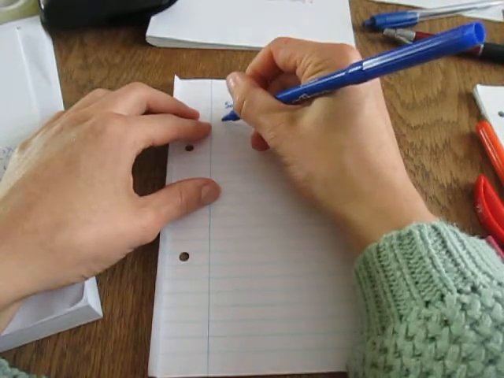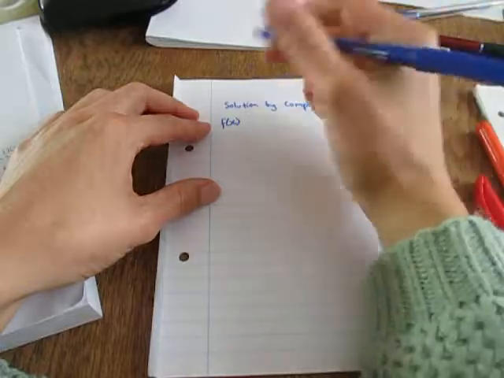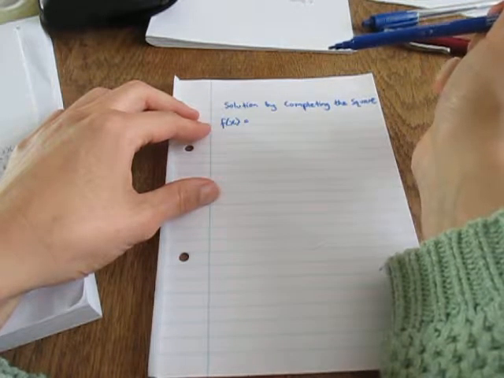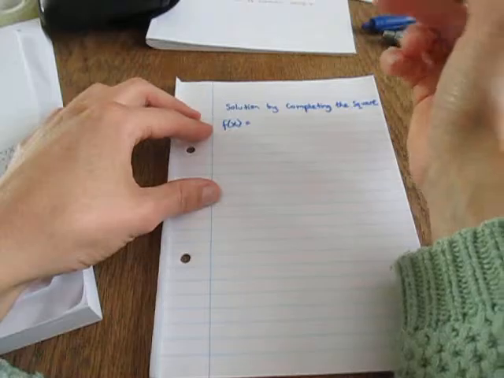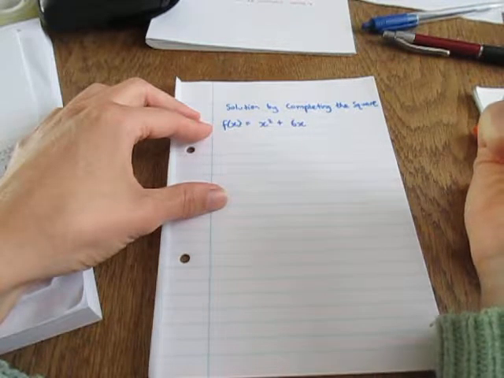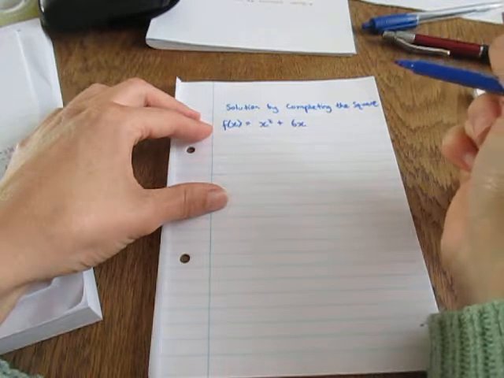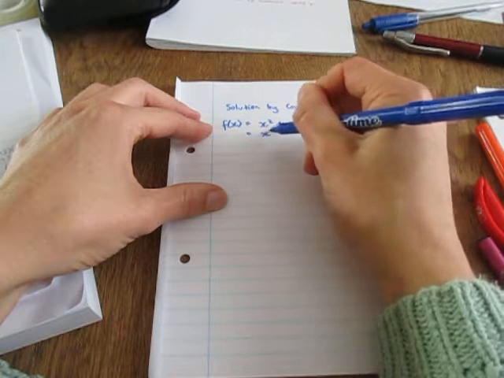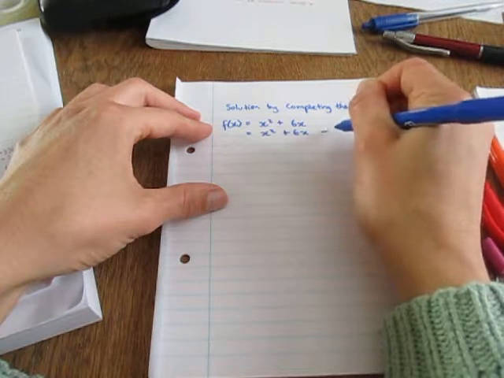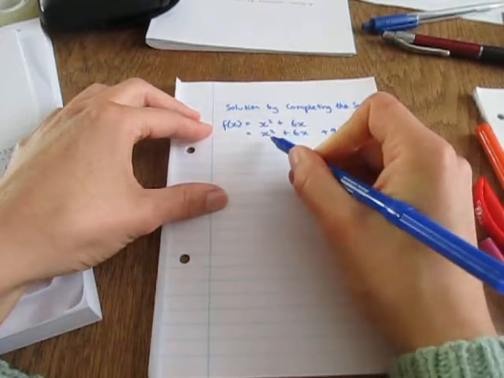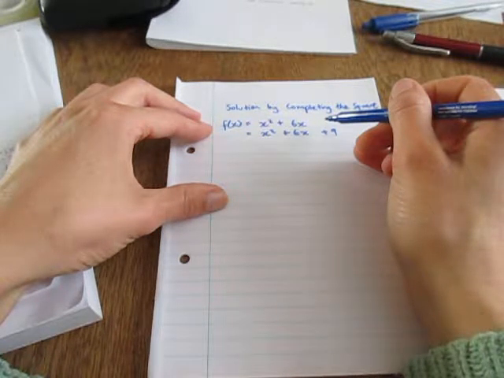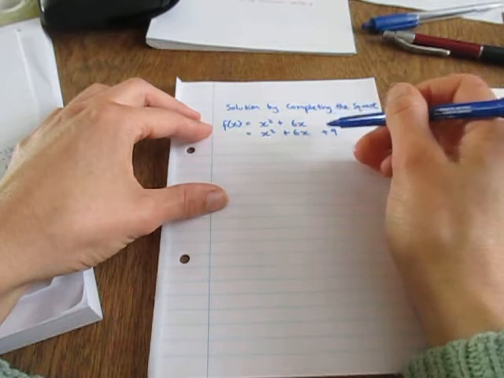If we just take the first one, we've got f of x. Now, don't worry about this, but it just means that it's a changing function, so there are different values for x, but we know that already. F of x is equal to x squared plus 6x. If we complete the square, it looks like this. Because then it would be a square, and because the original equation is without the 9, we have to subtract the 9.